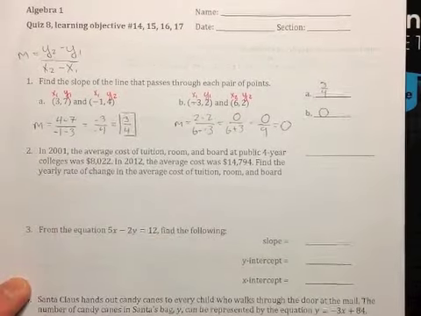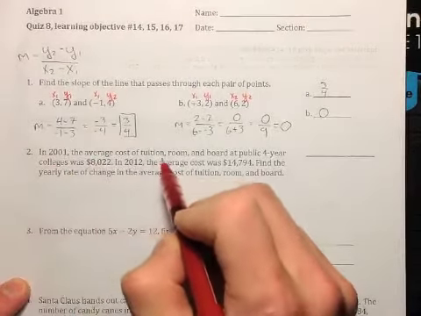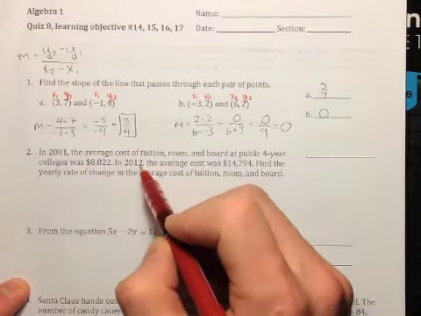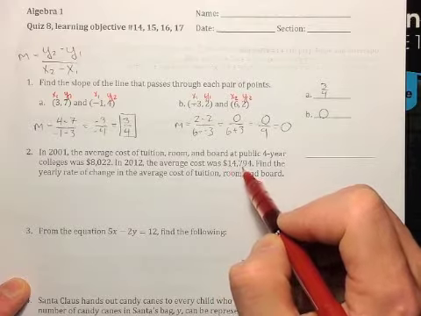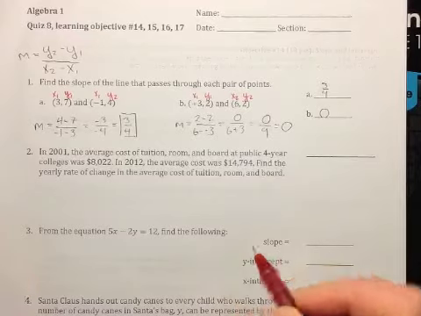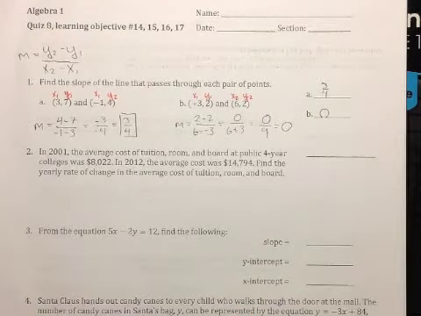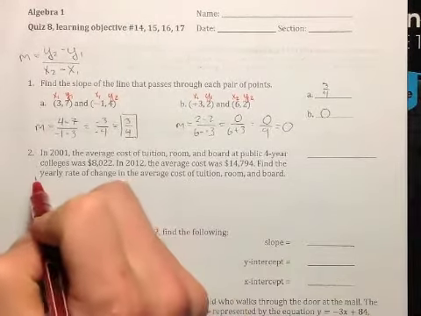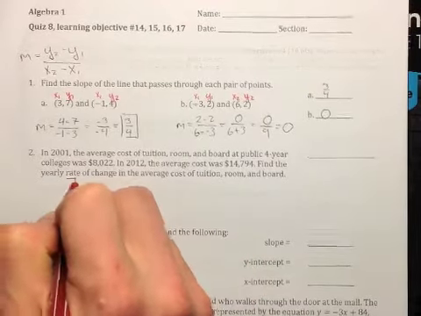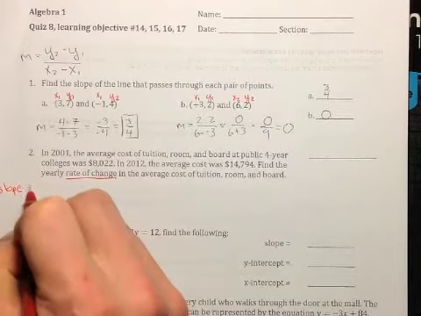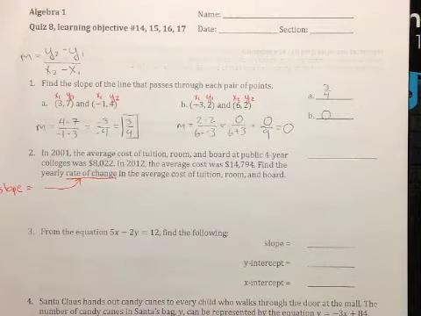Let me read this for you. In 2001, the average cost of tuition, room, and board at public four-year colleges was $8,022. In 2012, the average cost was $14,794. Find the yearly rate of change in the average cost of tuition, room, and board. Now, in order to do this problem, we have to identify it, first of all, as being a problem involving slope. And the reason we know that it has to do with slope is because of this right here, rate of change.